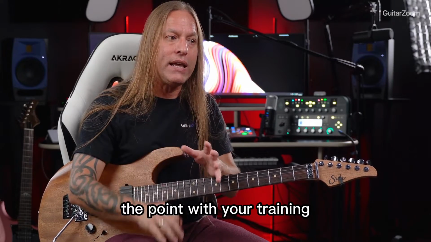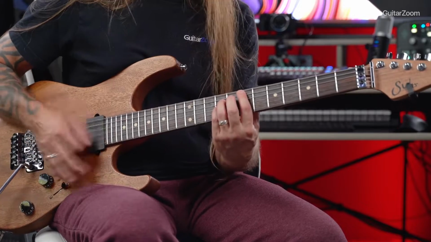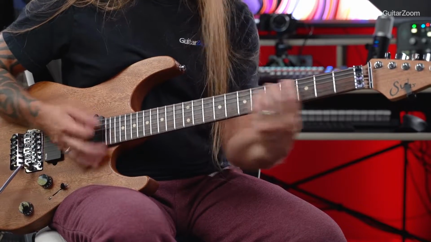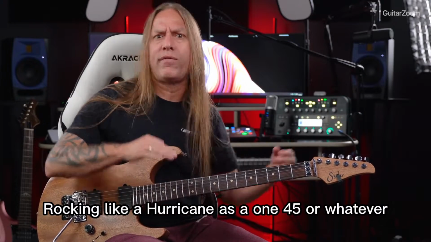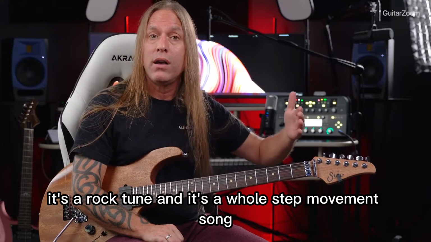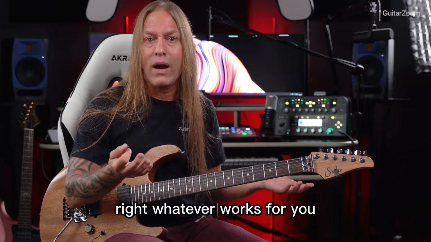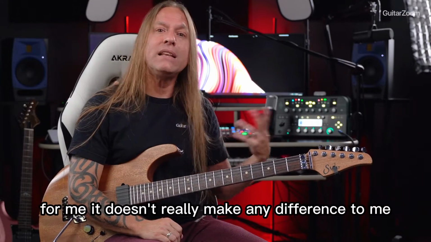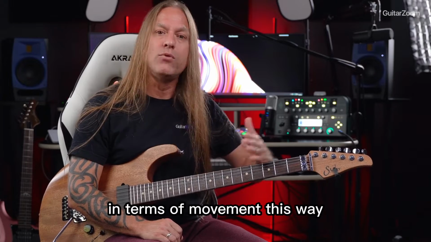The point with ear training is when you're listening to something, you're not really thinking of Rock You Like a Hurricane as a 1, 4, 5 or whatever. It's a rock tune and it's a whole step movement song. If it helps you to think of 1, 4, 5, that's great, right? Whatever works for you. For me, it doesn't really make any difference because I'm thinking of it more in terms of movement this way.